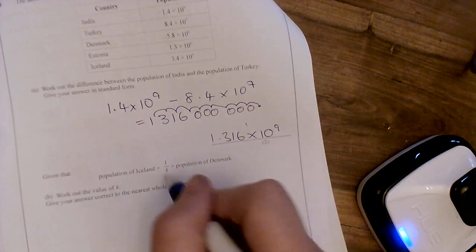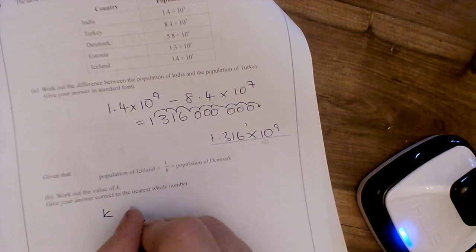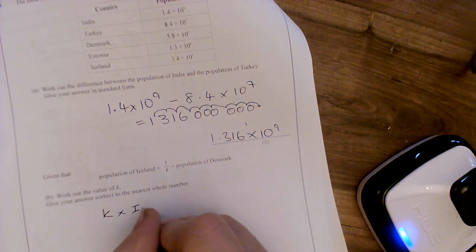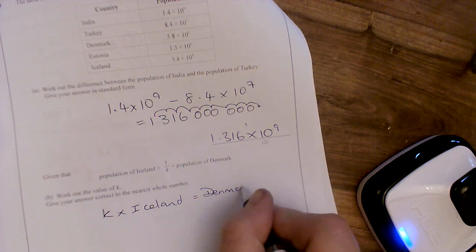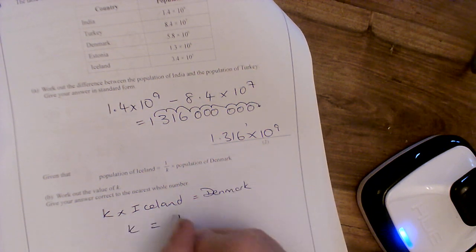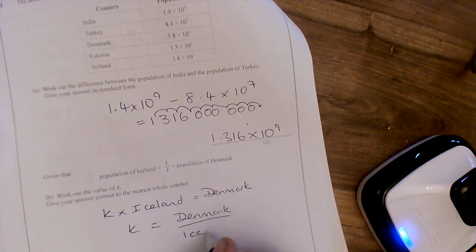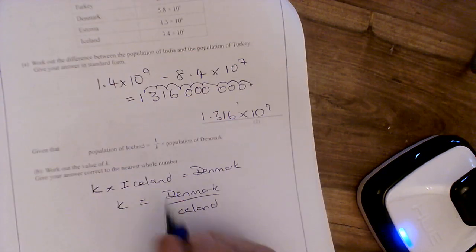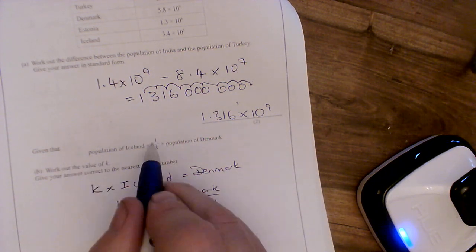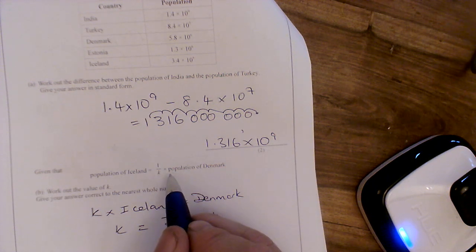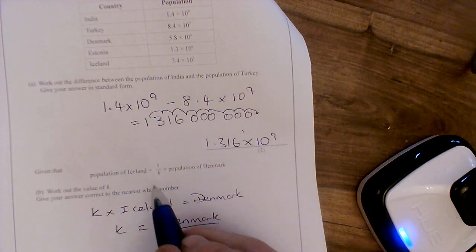Next one, we've got this population of Iceland is 1 over k times the population of Denmark. Now we can take this 1 over k, if I multiply this side by k, I get k times Iceland equals Denmark, and then we've got k equals Denmark divided by Iceland. Okay, so that's just a manipulation of this thing, so get rid of this 1 over k by just times this side by k, or times both sides by k technically, and then you've got the population of Denmark, and then you just divide by Iceland and you sort it out.